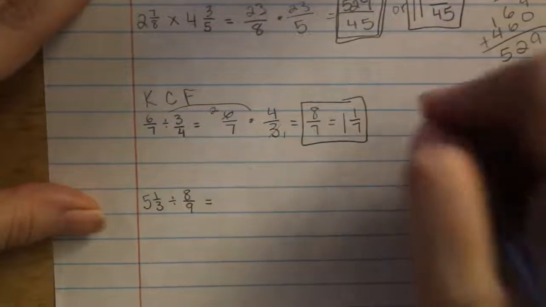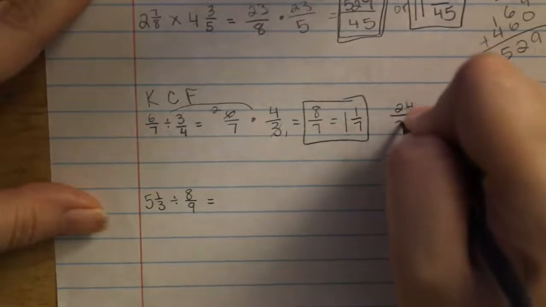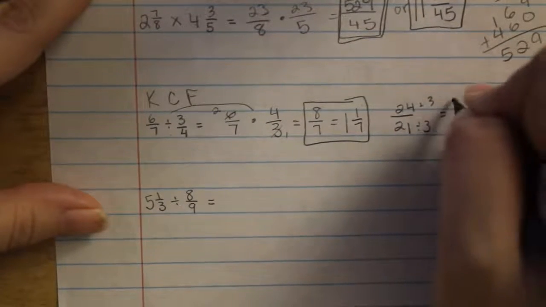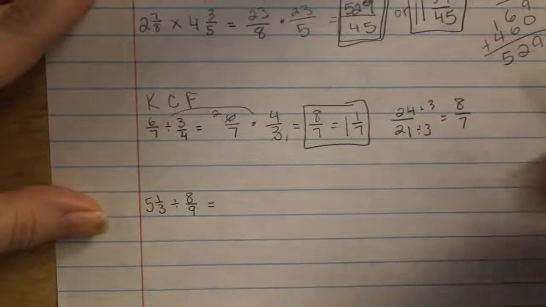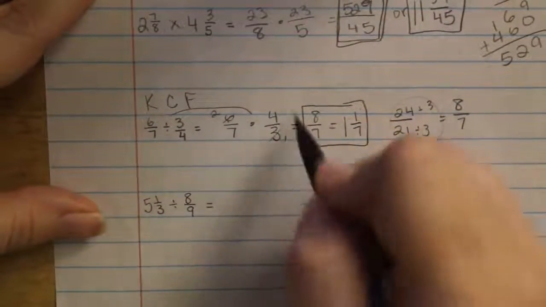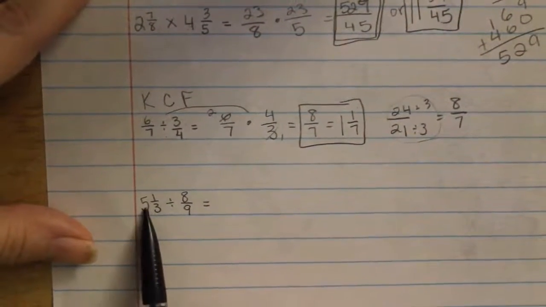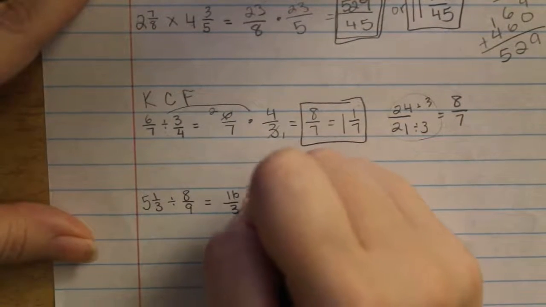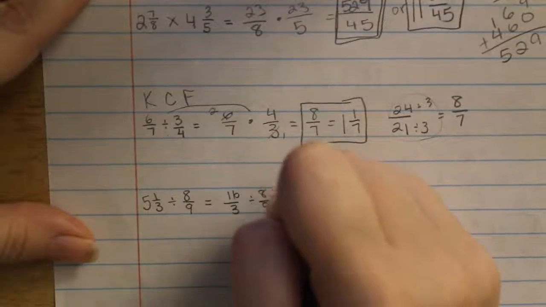Now, had I multiplied this, I would have ended up with 24 over 21, and I would have seen both are divisible by 3, which would have then given me 8 over 7. Okay, so if you'll notice, they end up giving you the same thing. So 3 times 5 is 15 plus 1 is 16 over 3 divided by 8 over 9. I wanted to do that first.